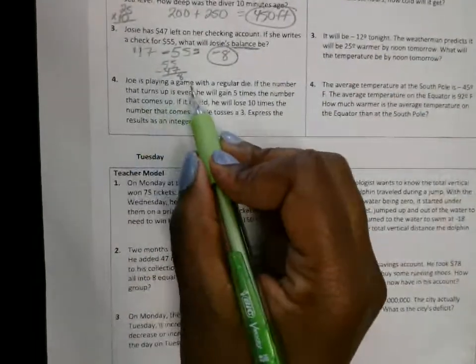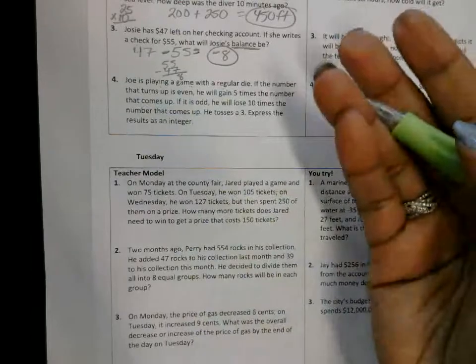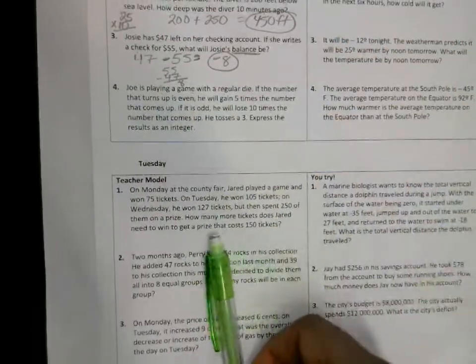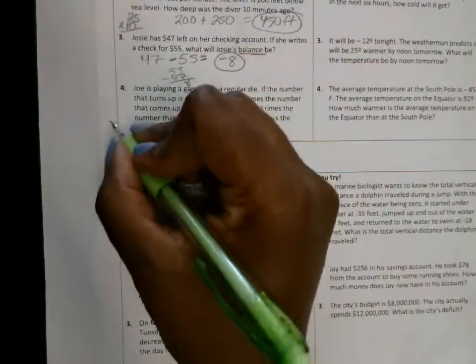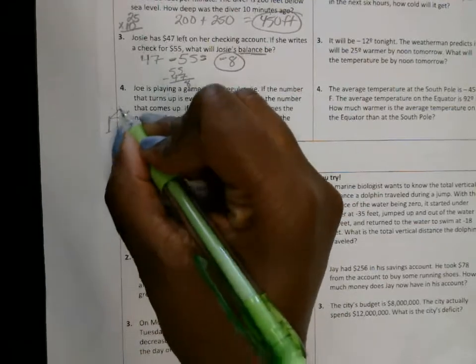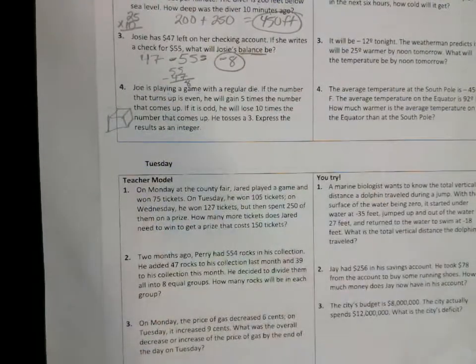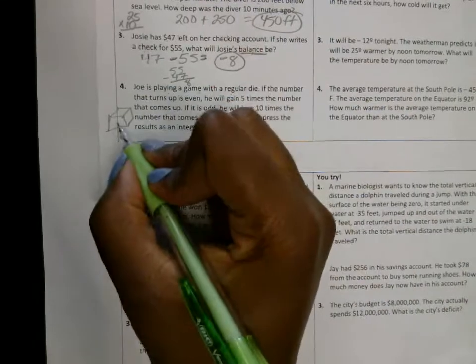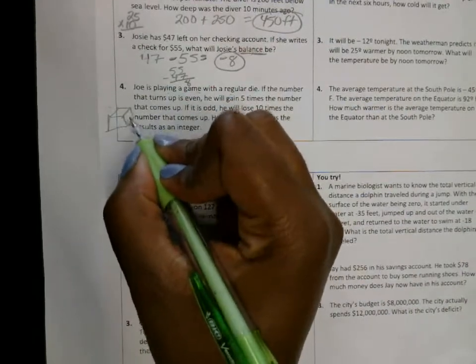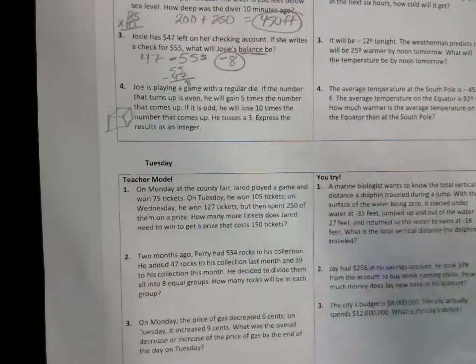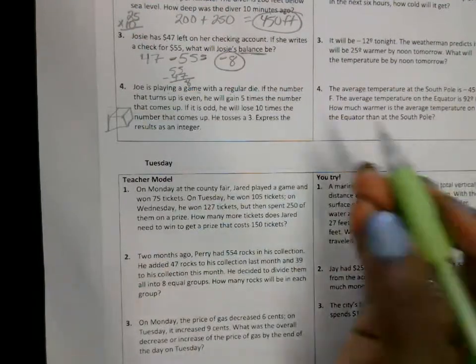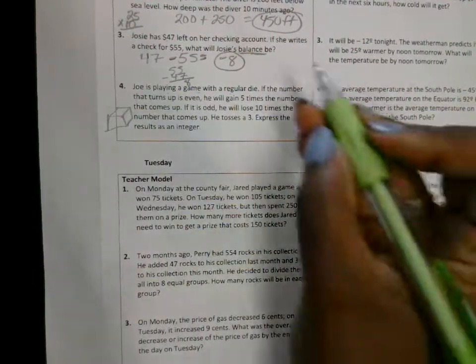Joe is playing a game with a regular die. You know how you shake up the dice. And remember, a die is cube shaped. A cube shaped die has 6 sides on it. So you've got one dot on one side, two dots on another, three, four, five, six, and so on.